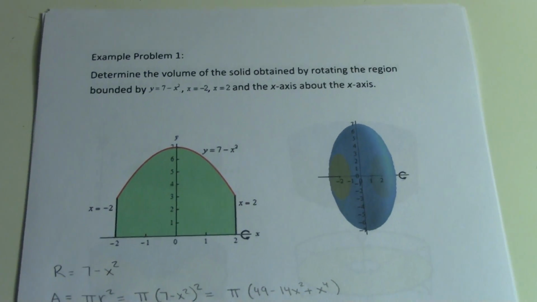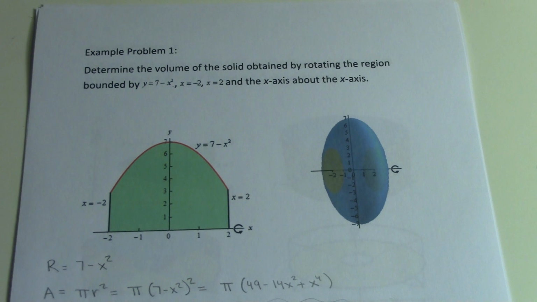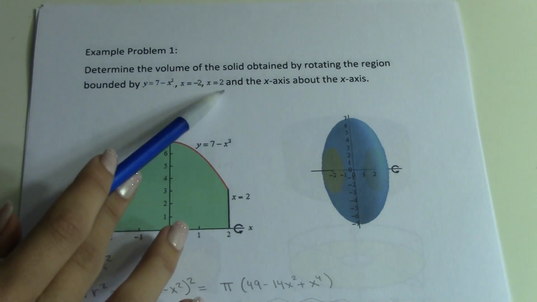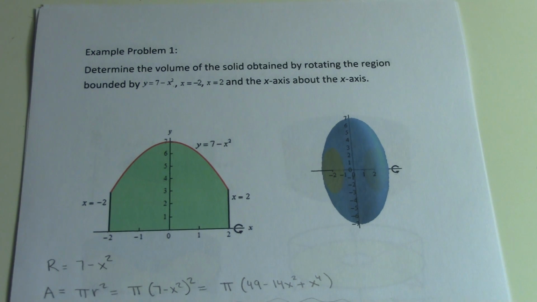So, example problem 1. Determine the volume of the solid obtained by rotating the region bounded by y equals 7 minus x squared, x equals negative 2, x equals 2, and the x-axis about the x-axis. So, in this problem, we're given the bounds from negative 2 to 2, and if we weren't given those, we would find the interval by setting the equations given for the bounds equal to each other and solving for x.